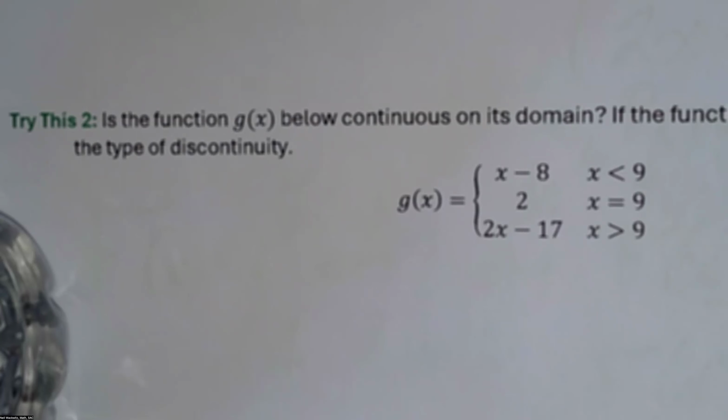And at 9 it will be 2x minus 17. X was 9, 18 minus 17 is 1.